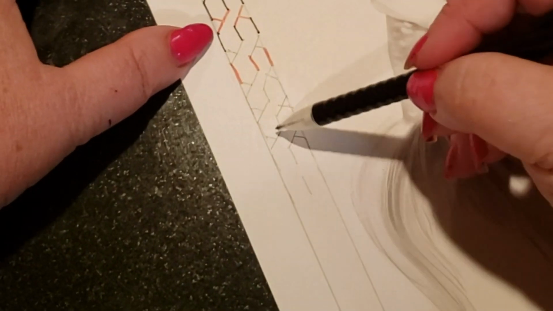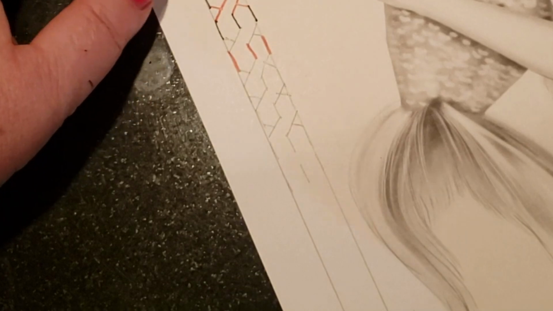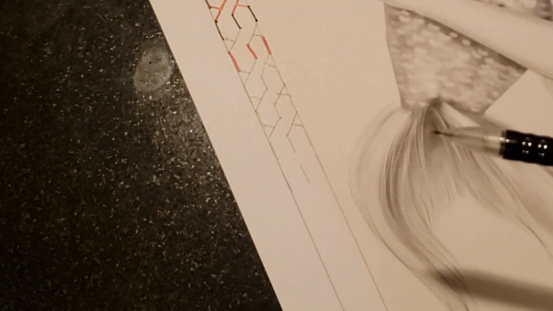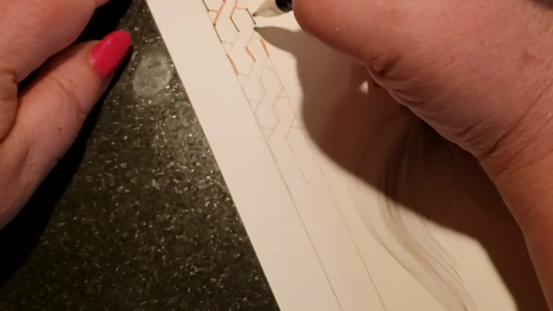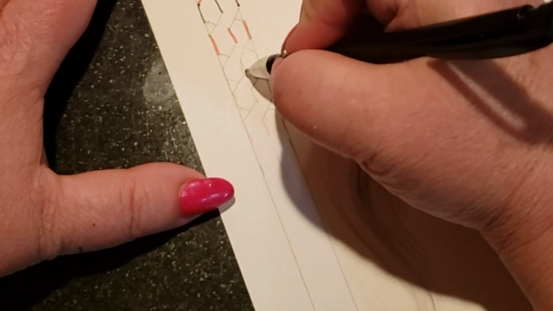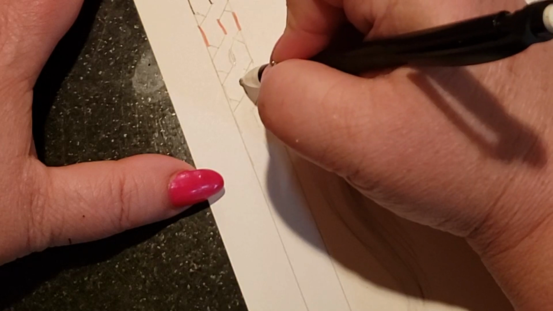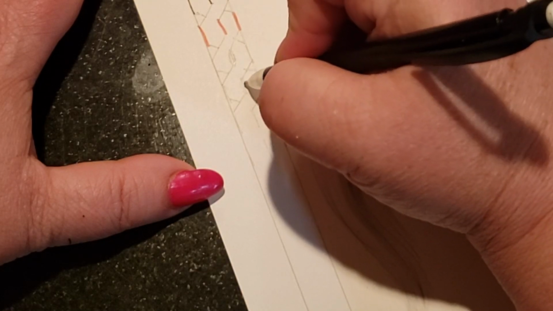So now you could see over here, we're going to take the pencil again, but this time in the middle, I'm going to fatten it up. And just make it a little bit curvy.